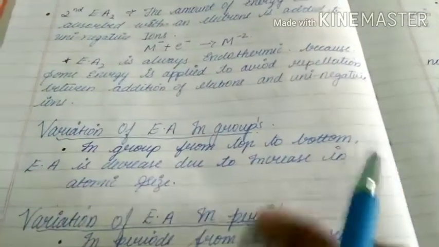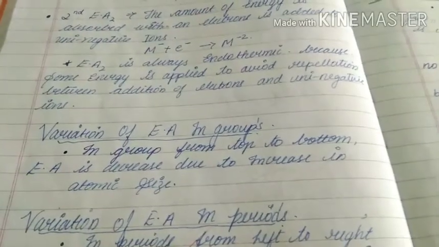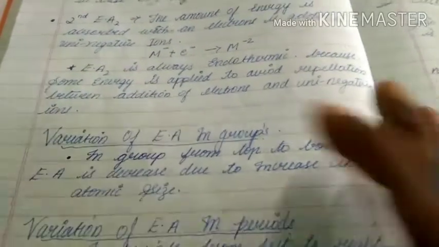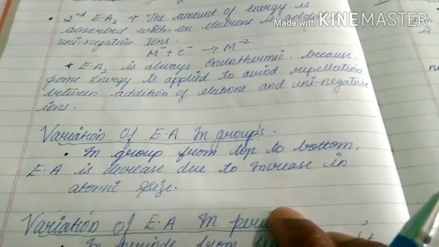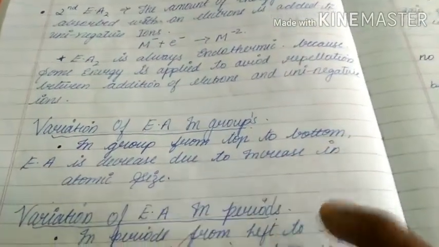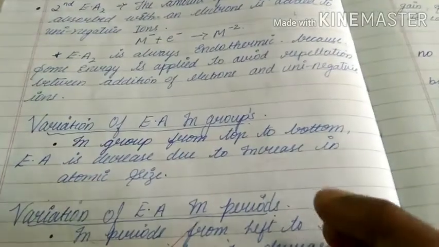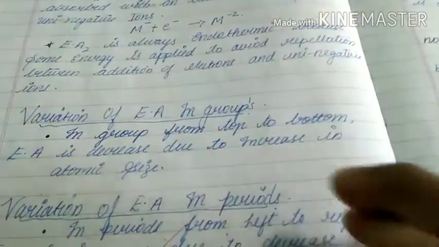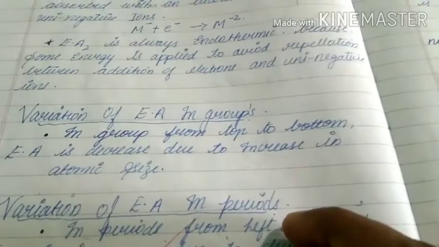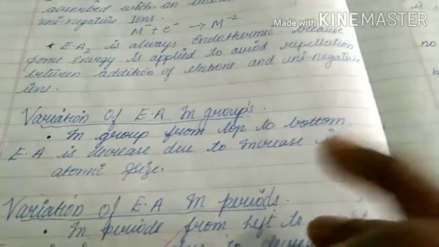I repeat once again, if the size of the atom increases, we cannot add an electron easily to such atoms, thereby electron affinity decreases. If the size of the atom decreases, then we can add an electron easily, so that electron affinity increases.